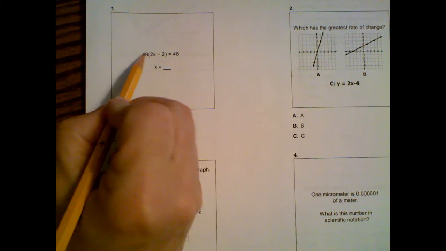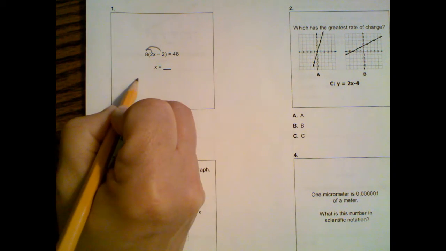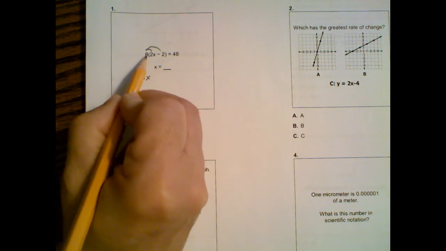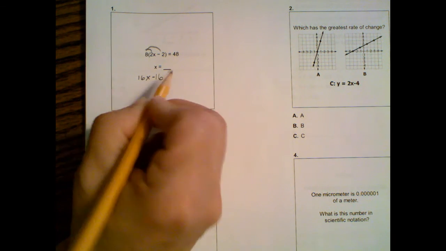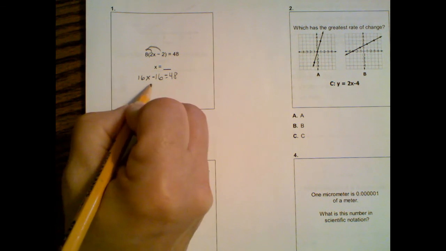All right, number 1, we have an equation, and you just have to solve for x. First thing we need to do, get rid of the parentheses. We can do that by using our distributive property, 8 times 2x and 8 times negative 2. That gives us 8 times 2 is 16, and 8 times negative 2 is negative 16, and that equals 48. Then we will want to get rid of the negative 16.